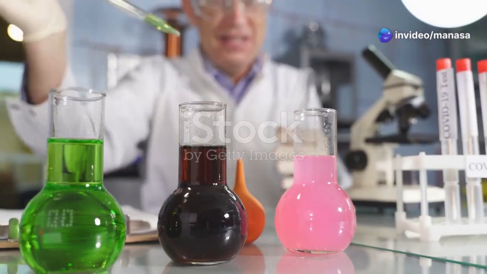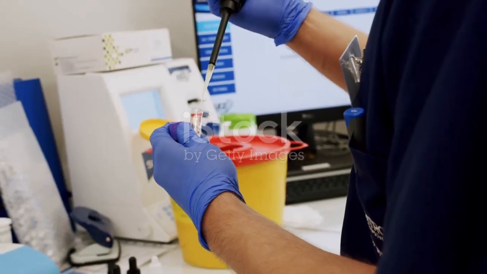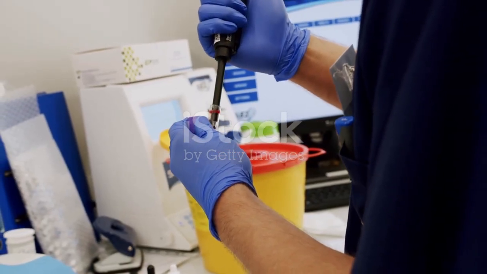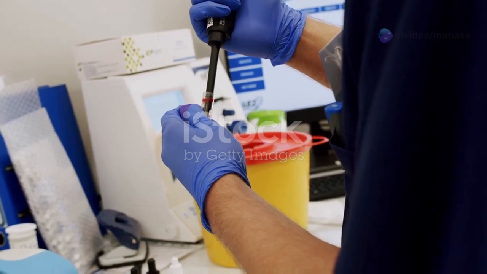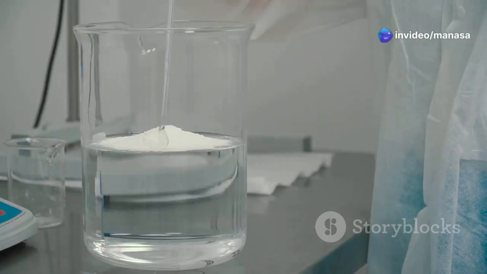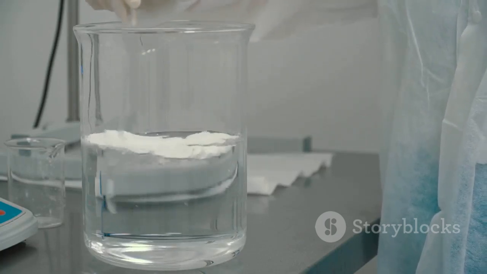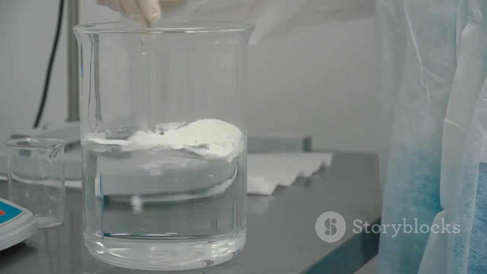No matter which method we choose, there are a few basic steps involved in quantitative analysis. First, sampling. We need to take a small sample of the substance we want to analyze. It's a bit like taking a tiny bite of a cake to see what it tastes like. Next is dissolution. We often need to dissolve the sample in a liquid to make it easier to work with. Imagine dissolving sugar in water before adding it to your lemonade.